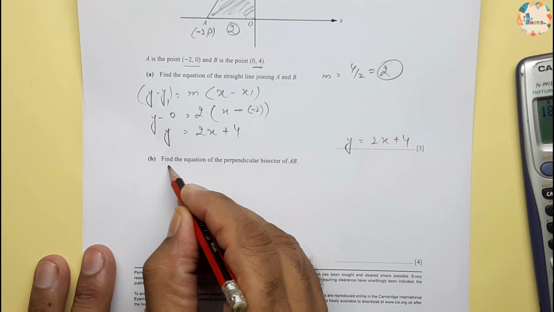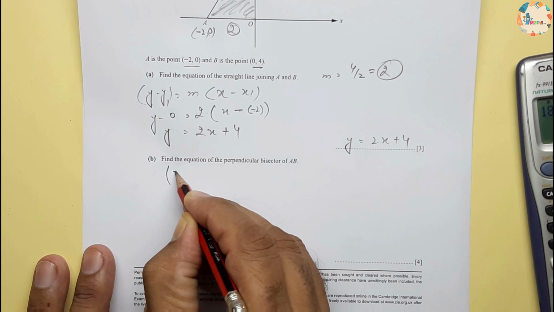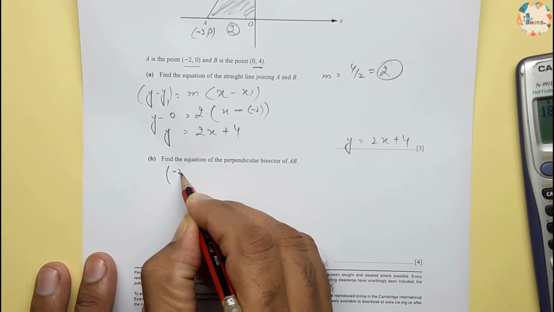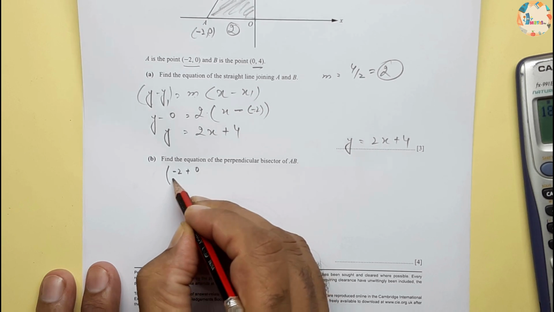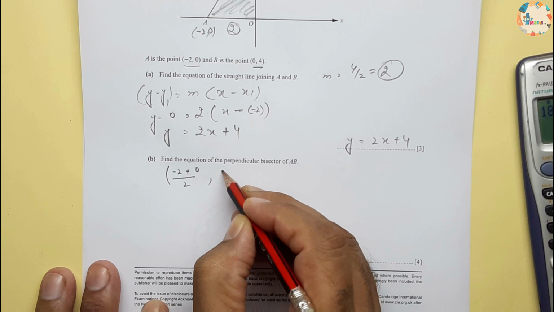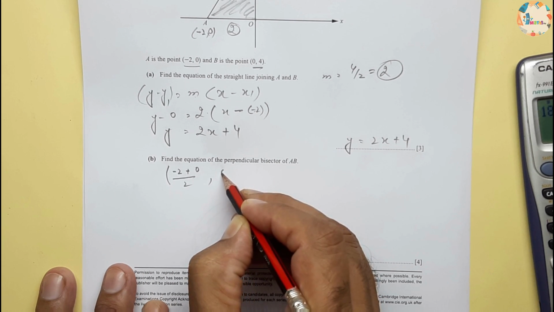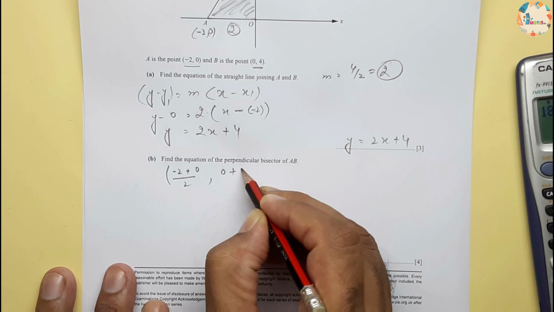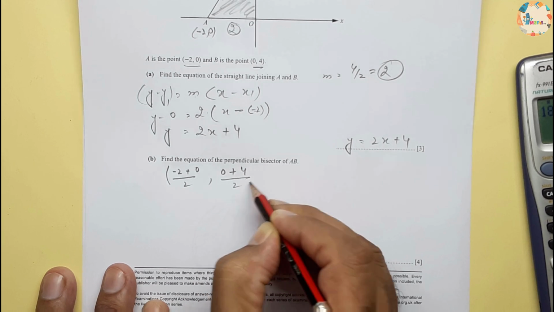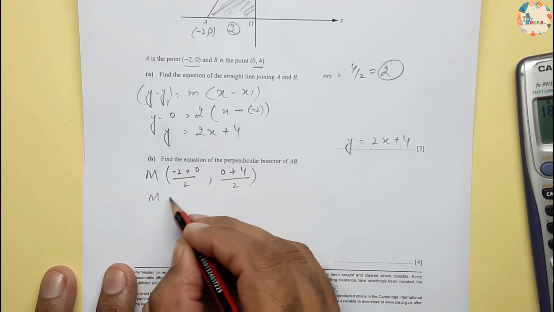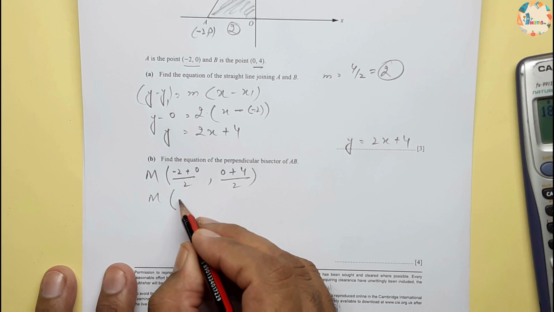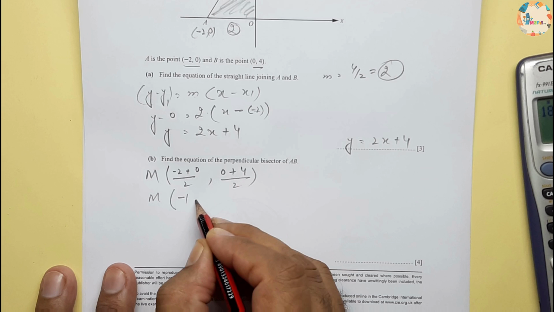So we can use the midpoint formula: the x value of A, which is minus 2, plus the x value of B, which is 0, divided by 2, and the y coordinate will be the y coordinate of A plus the y coordinate of B, which is 4, divided by 2. These will be the coordinates of M, so M will be equal to what? This will be minus 1, and this one will be 2.